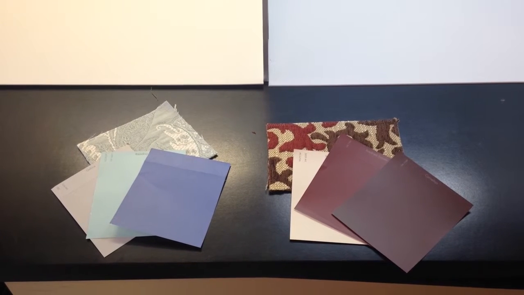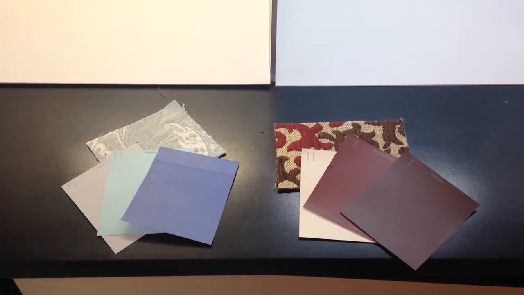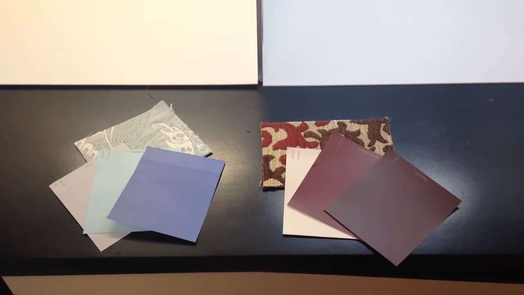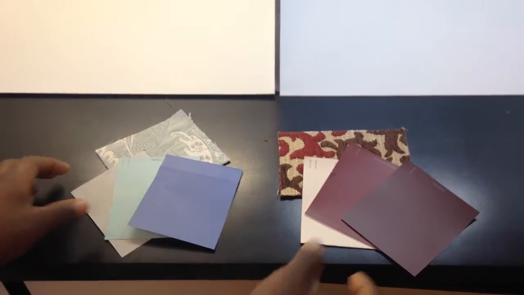So first we're going to put these two selections together under the cool white light. We all know that fluorescent lamps come in a cool white option and a warm white option. So first we'll put them under the cool white option here.